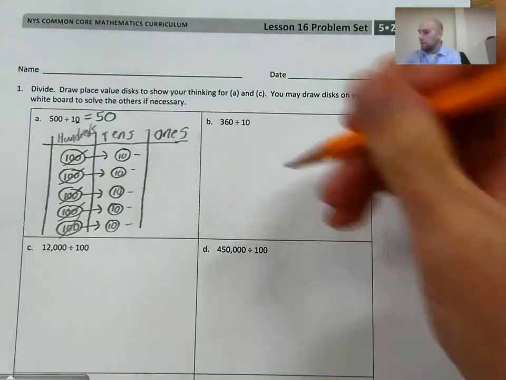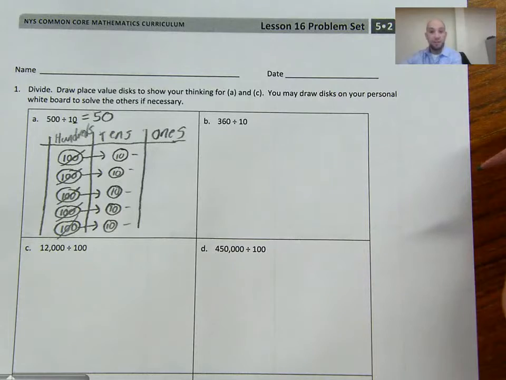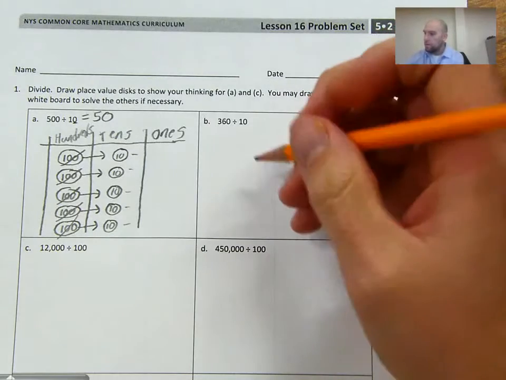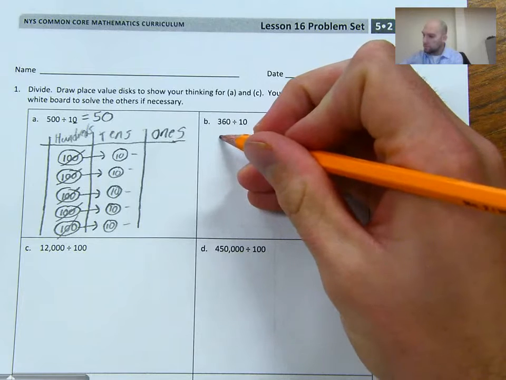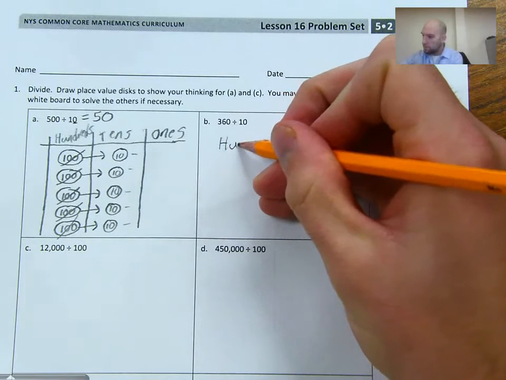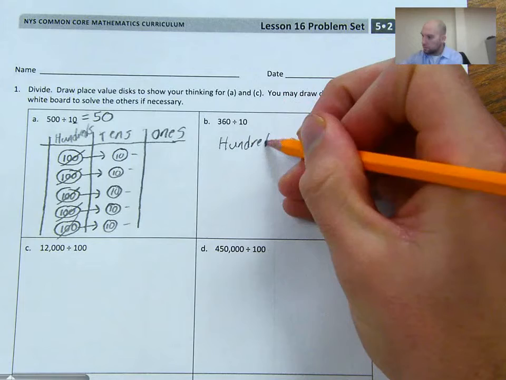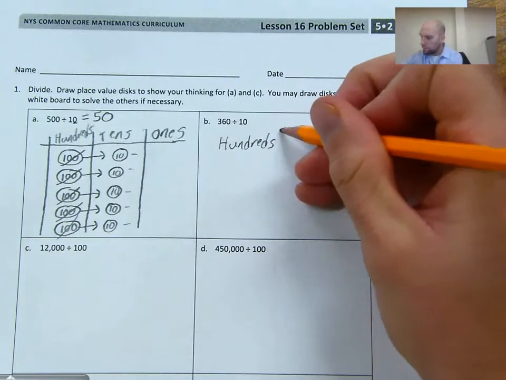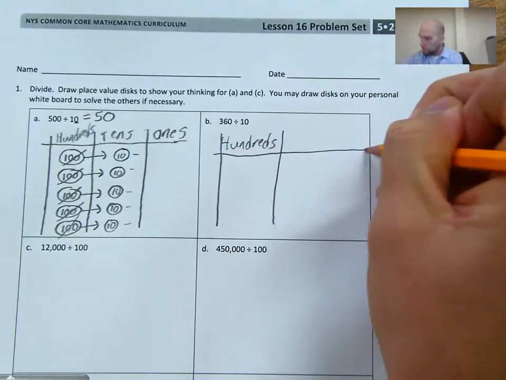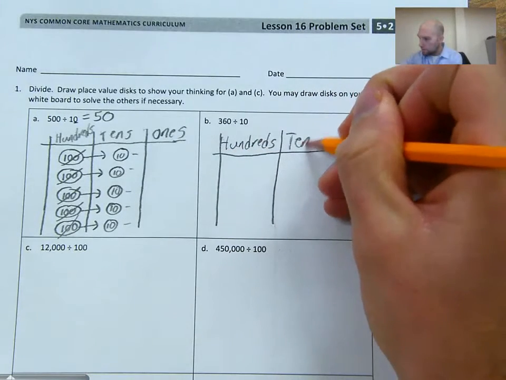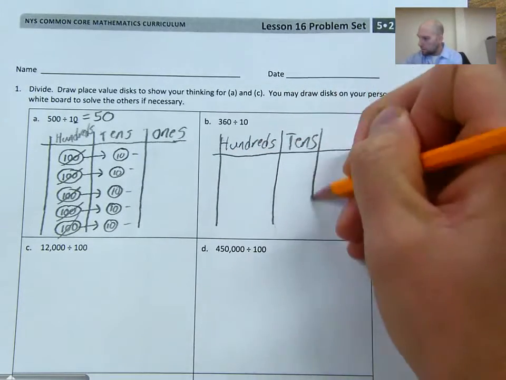So we'll do the same thing here for 360 divided by 10. We're going to draw our place value chart again. Hundreds, tens, ones.